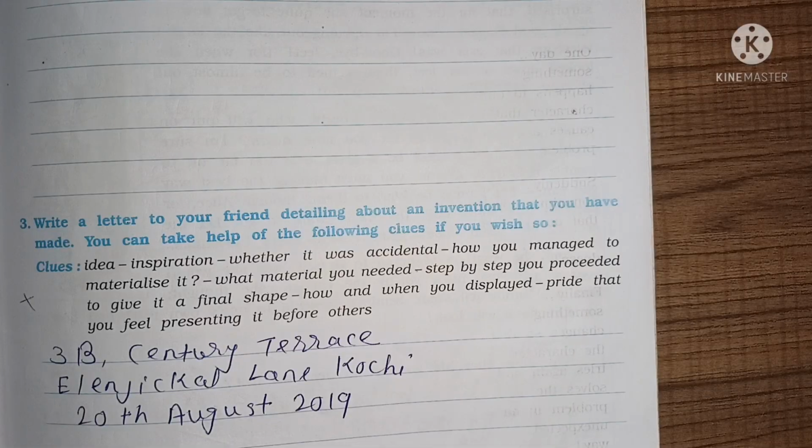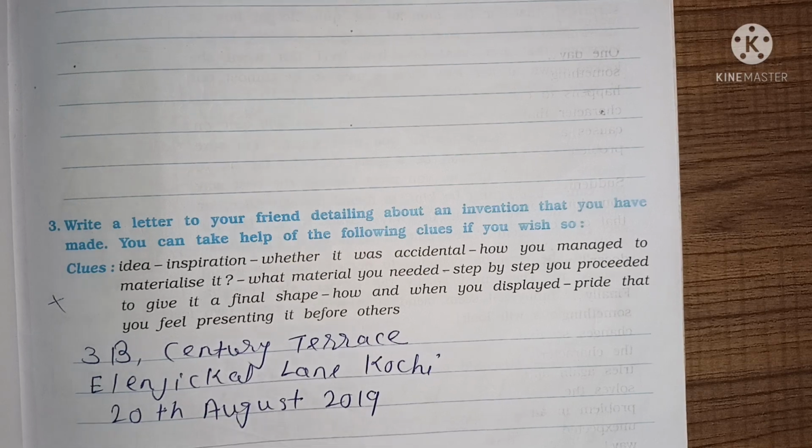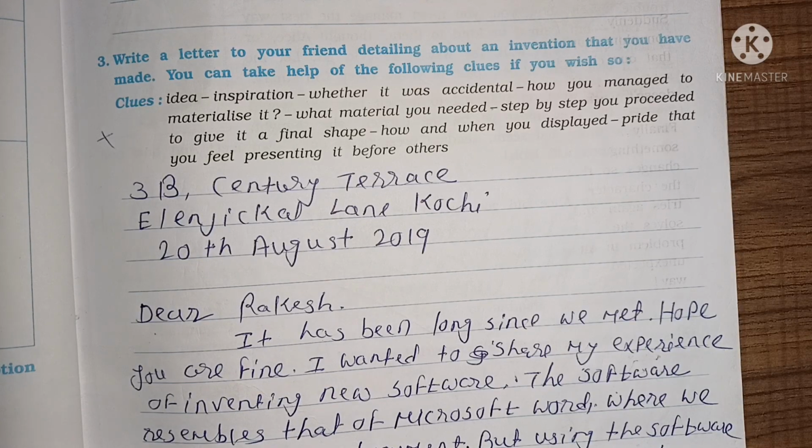Page number 69. Question 3. Write a letter to your friends detailing an invention that you have made. You can take help of the following clues if you wish so. The answer is, 3rd B, Century Terrace, Alan's uncle, Kochi, 20th August 2019.